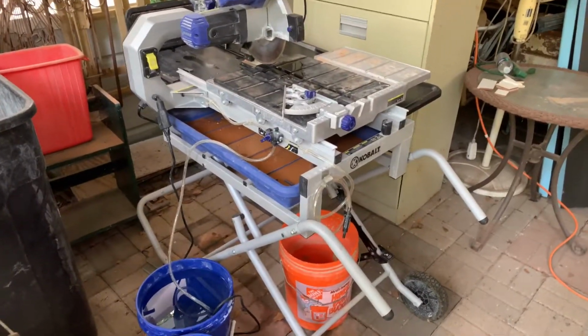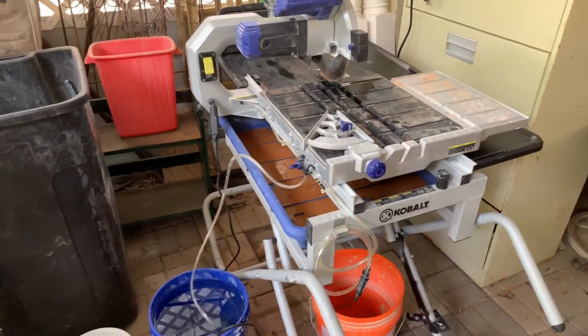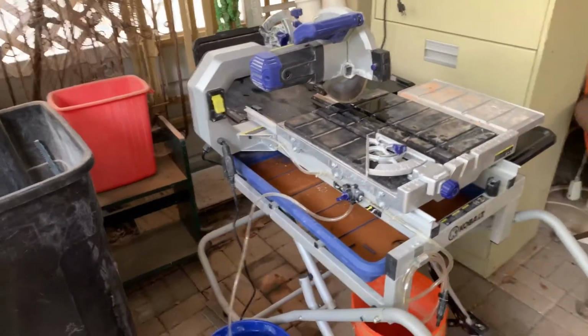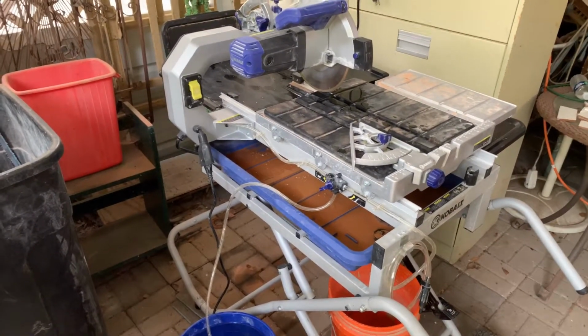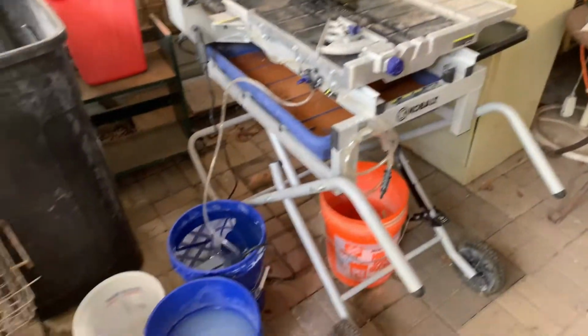Here's my tile cutting station. Basically a Cobalt wet saw, an excellent piece of equipment. Like I mentioned before, if you'd like a little review on it or a little how-to on using it, leave a comment below and I'll be glad to do it.